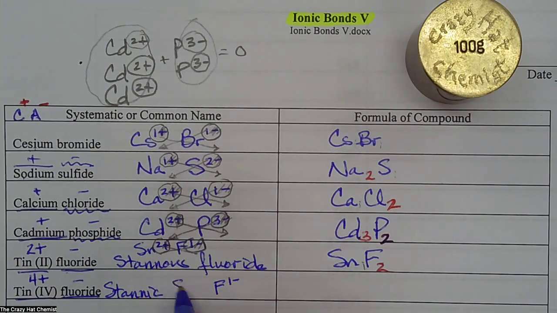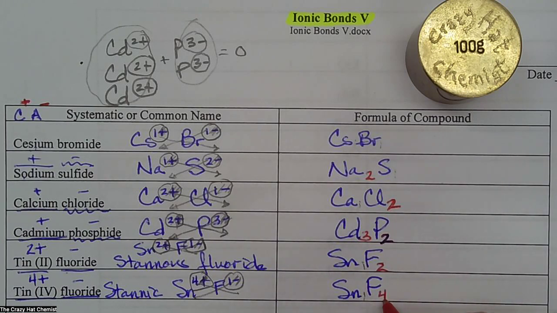But we're going to do Sn 4 plus, just like that. I'm going to take the bull by the horns, flip and bring these numbers down. That 4 comes here, that 1 comes here. I'm going to have Sn with a 1 that we don't write. I'm going to have an F, and I am going to have a 4, just like that. So that's stannic fluoride or tin 4 fluoride.